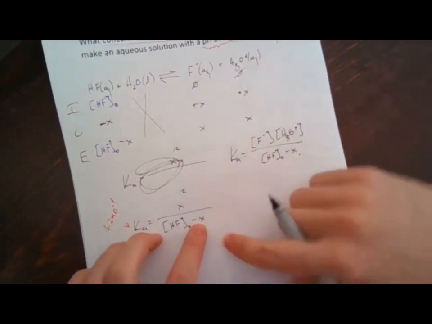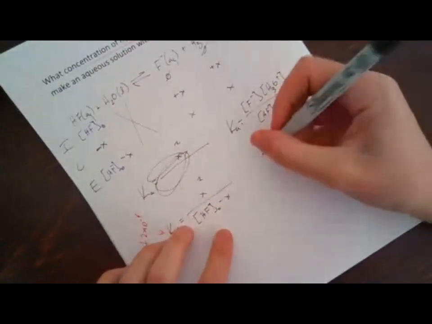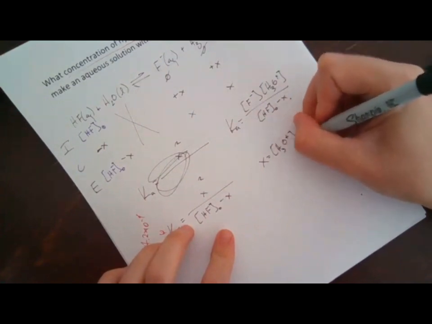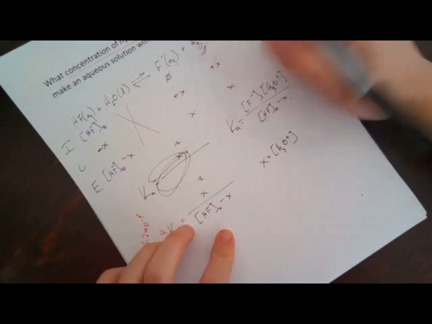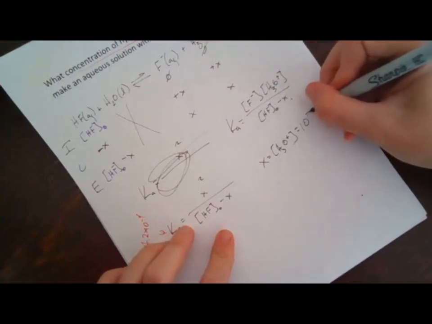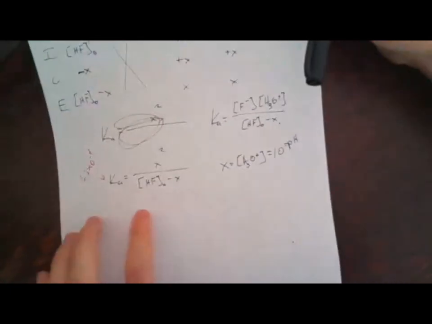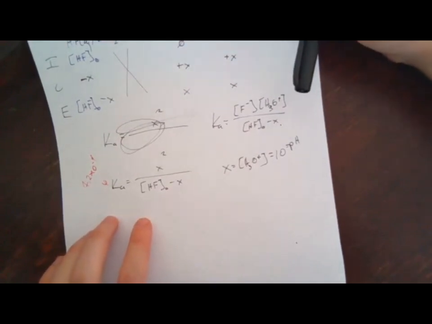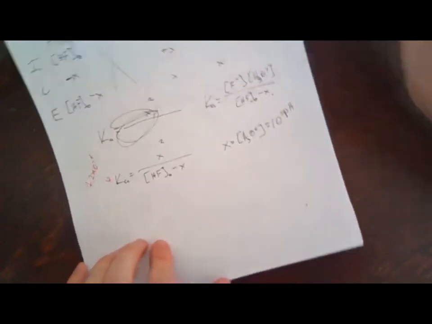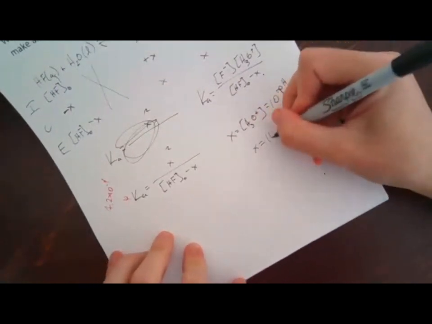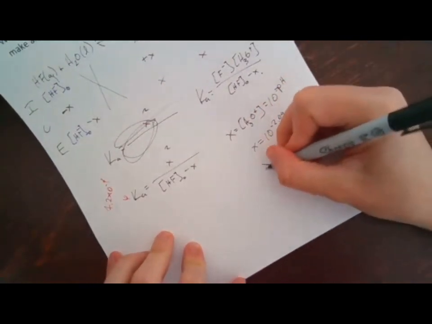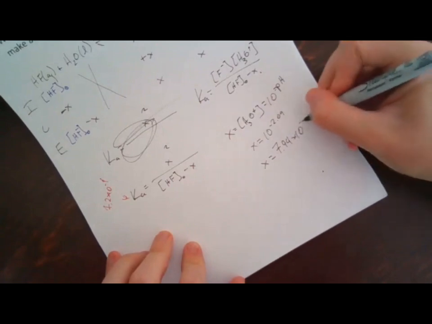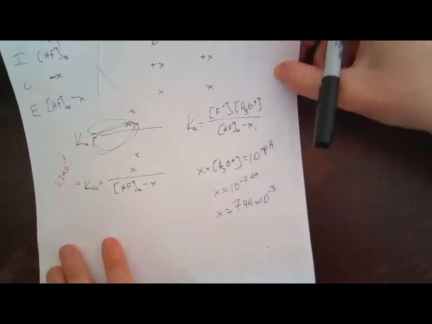Well, we know that X is describing what the equilibrium looks like, how much the shift is. And I know that X is equal to the concentration of hydroniums, right? That's this part of the ice table right here. And similarly, as we've seen previously, the concentration of hydroniums is 10 to the negative pH. And so what I can do then is solve for X. 10 to the negative 2.09, because I'm given the pH, is 7.94 times 10 to the negative 3.